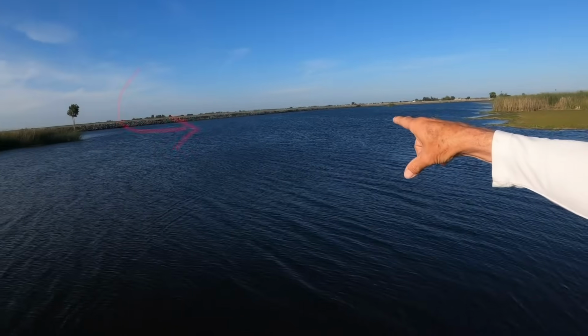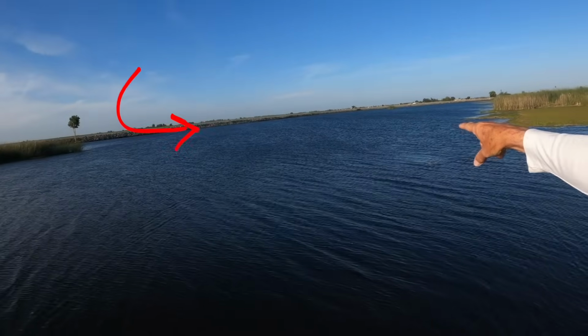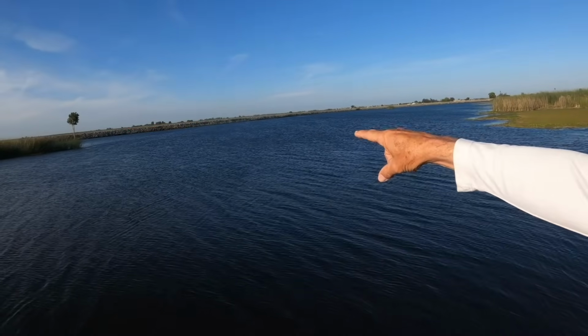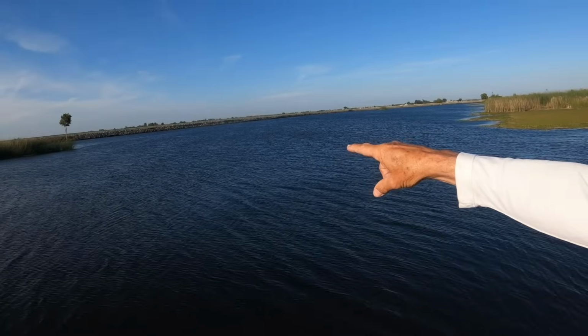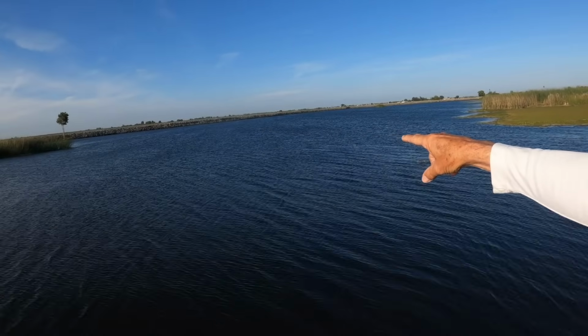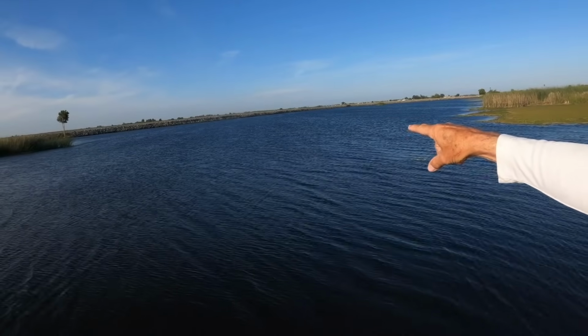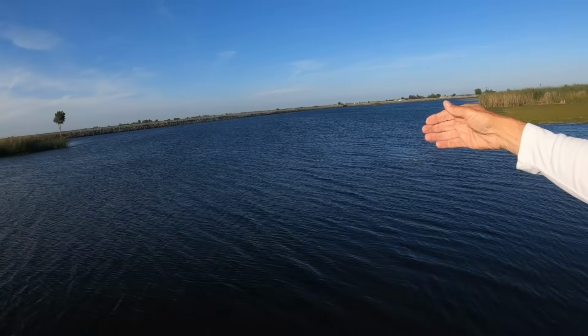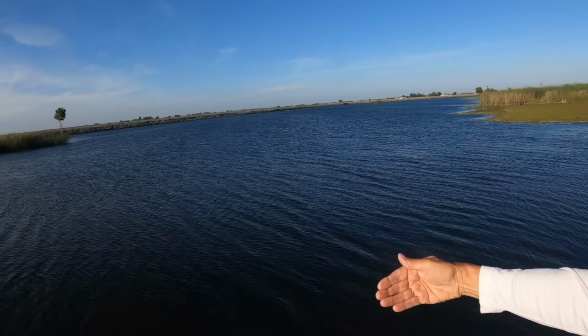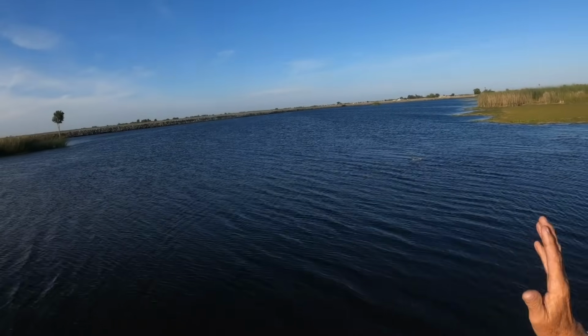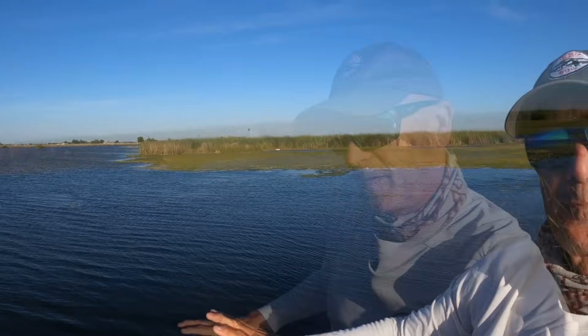Or one thing that I didn't talk about is this other bank over here. We've got a rock wall. Now that rock wall, I guarantee you, has a trough on it over there, and there's a weed bed that's out about 6 feet from that rock wall. And at low tide, those fish are going to be on the outside of the vegetation. At high tide, they're going to be right up against that bank.